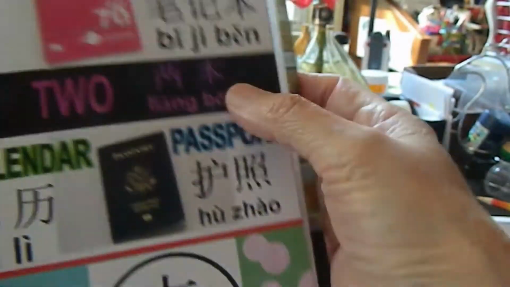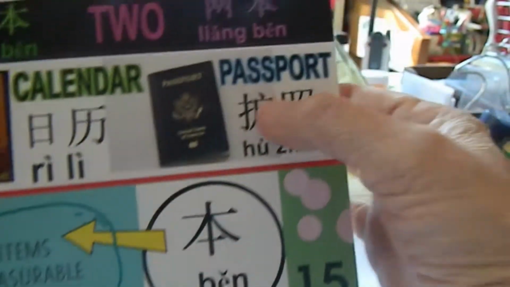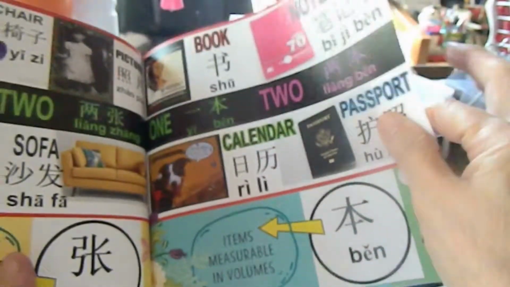Isn't it fun, the Chinese characters? You can relate thousands of them. So this is 本. You see this? 笔记本. So, 一本护照. So, 本 you already learned.